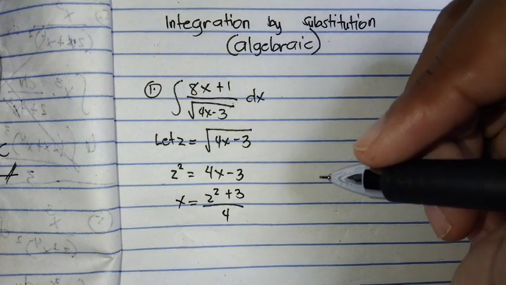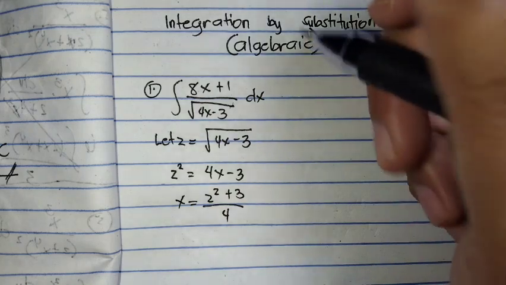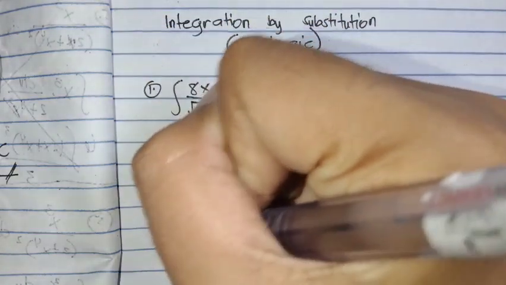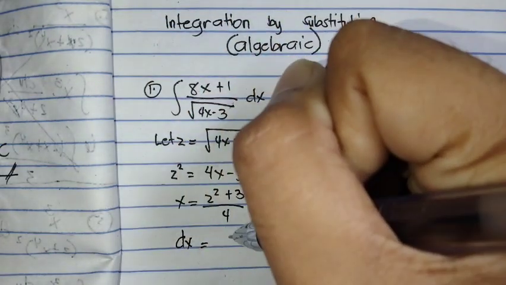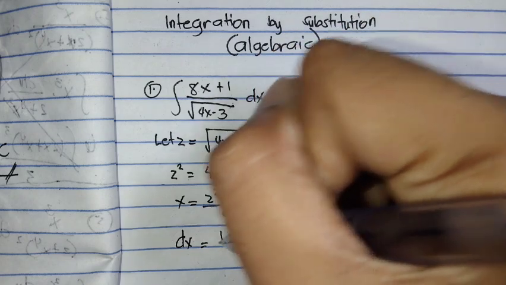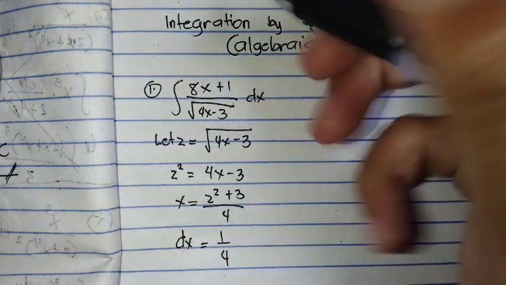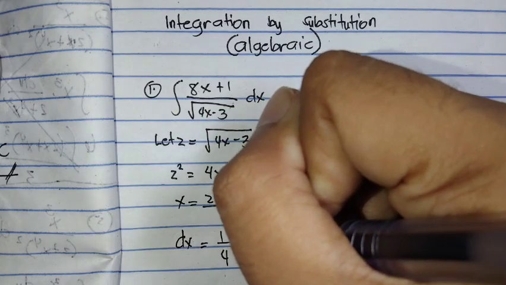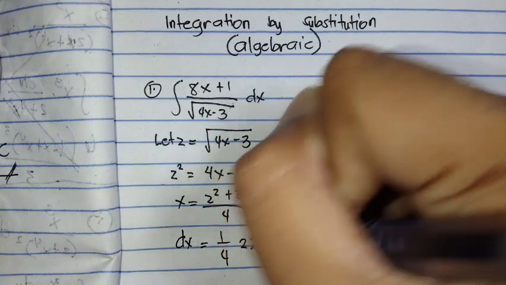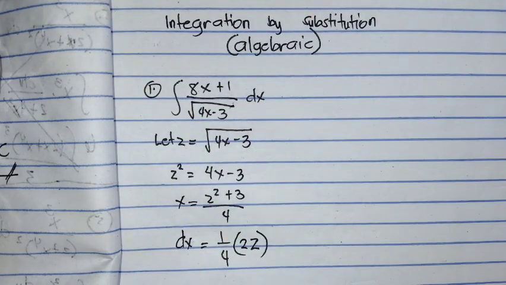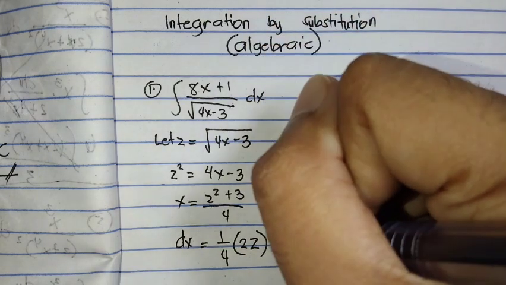After that, we're going to differentiate x. So dx is equal to 1/4 times the derivative of z squared, which is 2z, and the derivative of 3 is 0, so dz.